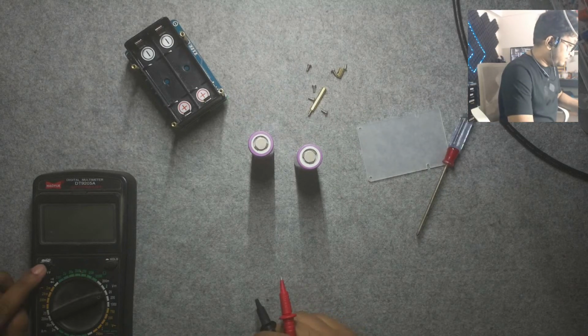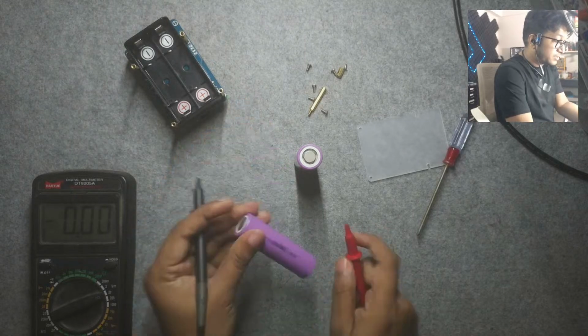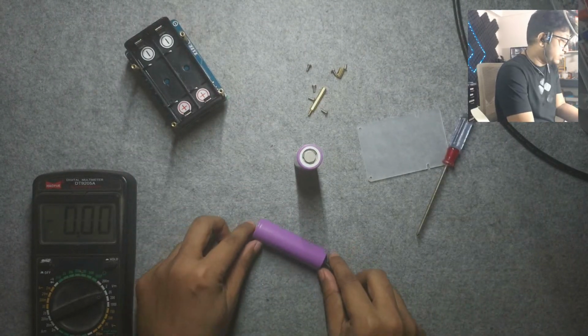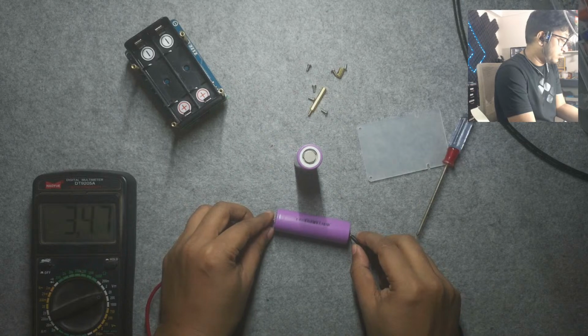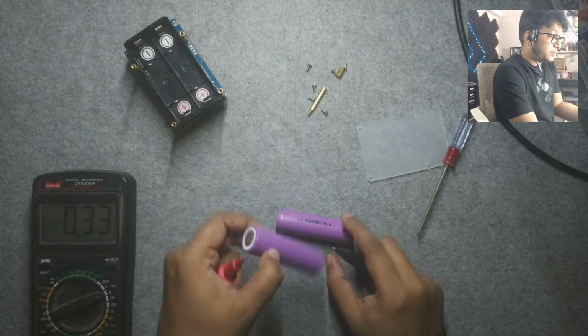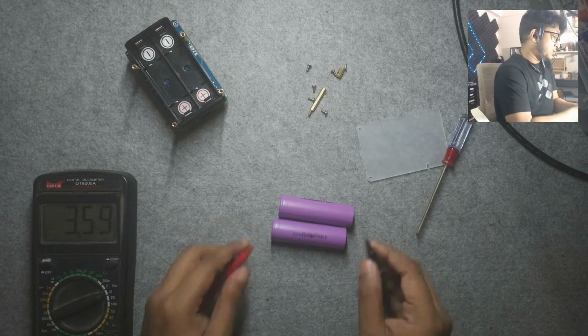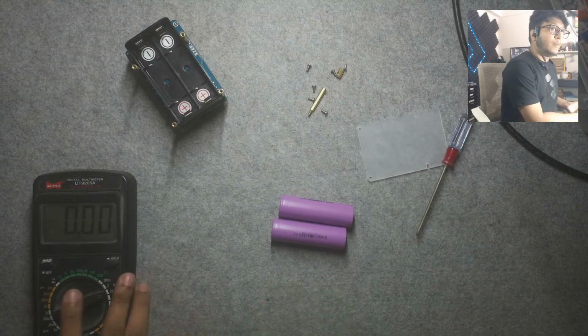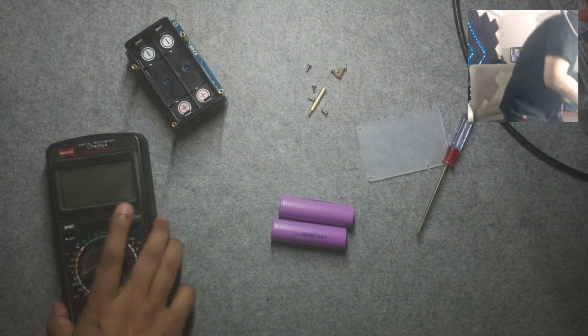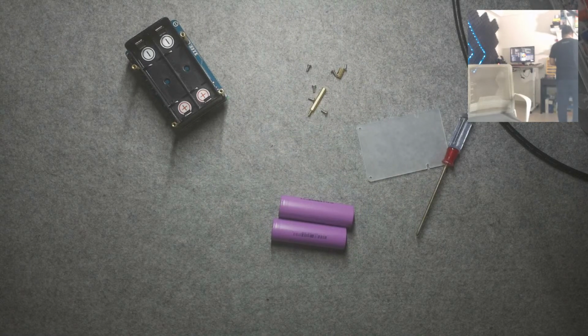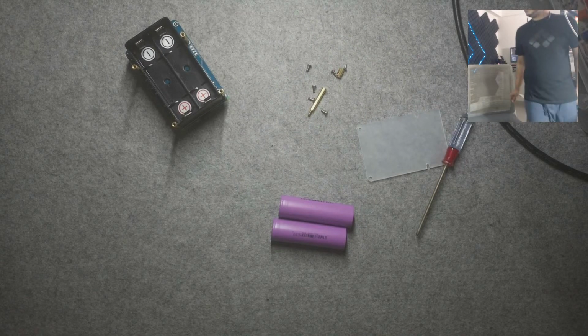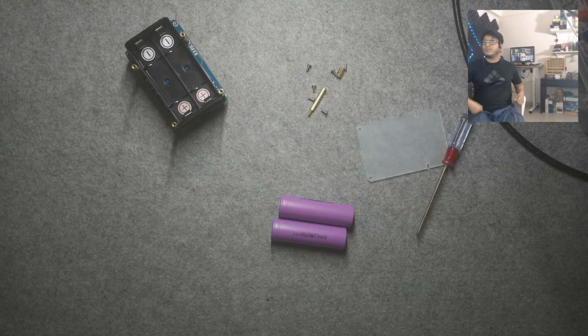So anyways, let's see what's the voltage that they're carrying. So 3.6 and 3.6. So they are actually pretty healthy. They are doing fine. In fact, I probably kept them at 3.6 volt anyway, because that's where you want to store them for long term. Ideally they should be stored at 3.6 to 3.7 volt.